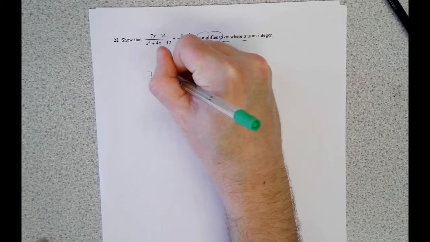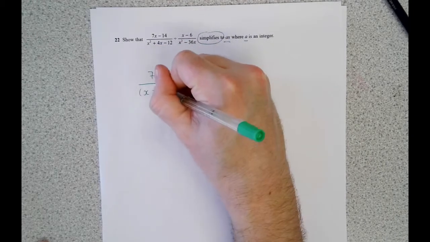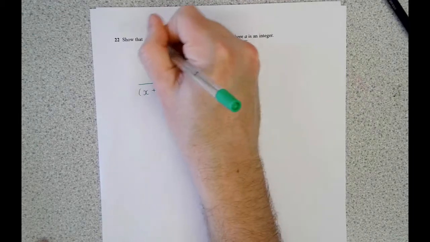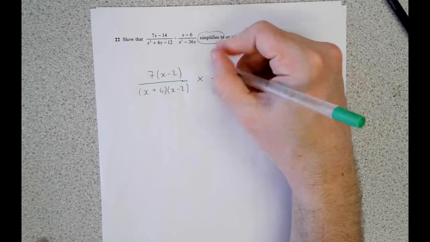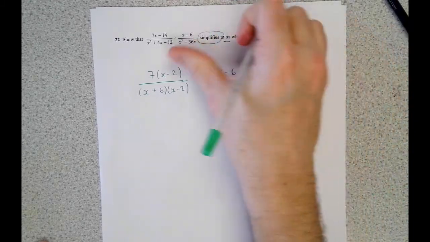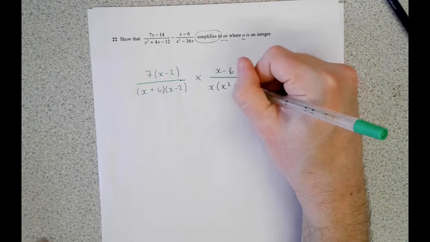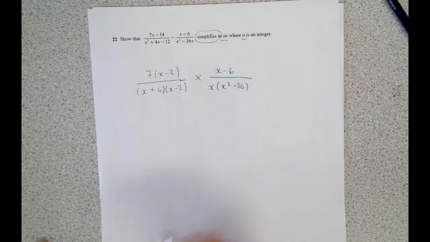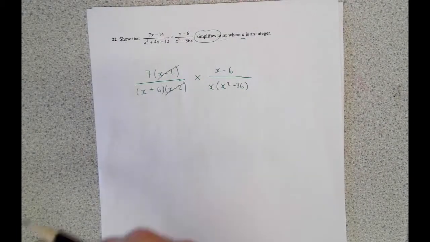So I'm going to have 7 times (x minus 2) over (x plus 6)(x minus 2), which is the combination that would work to factorise that quadratic. Now I'm going to multiply by (x minus 6), and here I'm going to take x out as a factor, x squared minus 36 inside the bracket. Okay, first of all, I can see that of this fraction here, we could divide top and bottom by x minus 2, and that would cancel out those two terms. The problem is, I can't get it to any more than that at first glance.